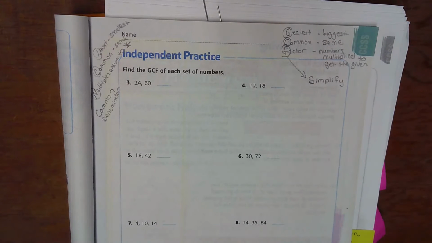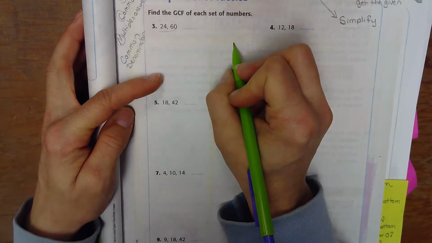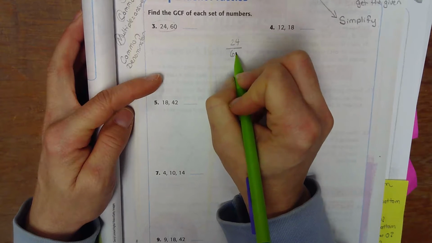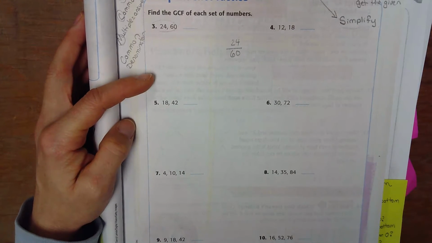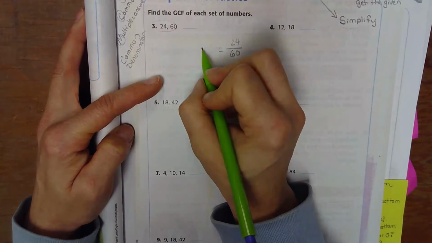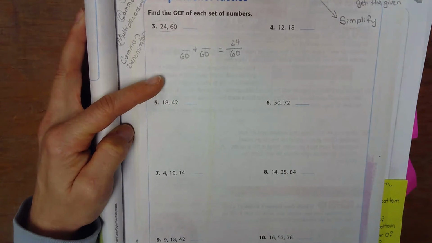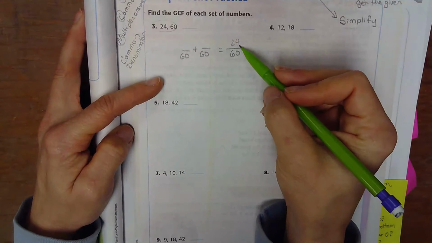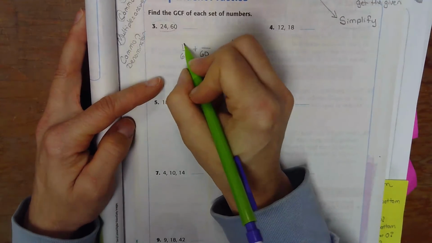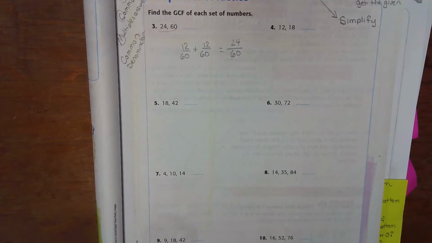That's why I saved pages like this for after we have done some of the fraction work. So 24/60ths. We're going to take that and write that at the edge as if it is a fraction. We're going to go backwards and say, well, let's say we added to get 24/60ths. Make your life easy. Call them both 60ths. How much would it take to get 24/60ths? Well, I could say 12/60ths plus 12/60ths equal 24/60ths. Beautiful.